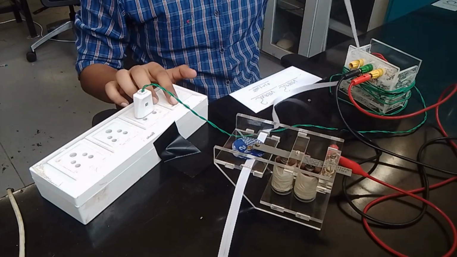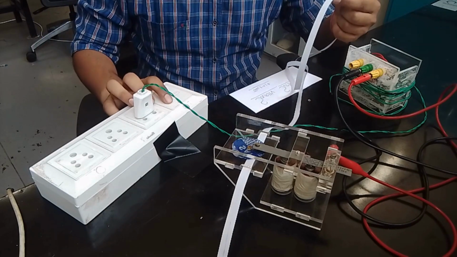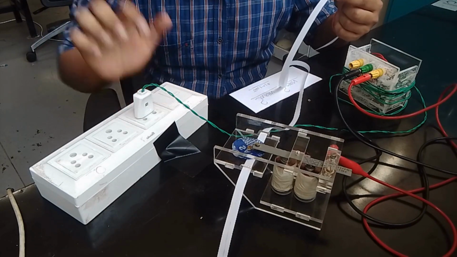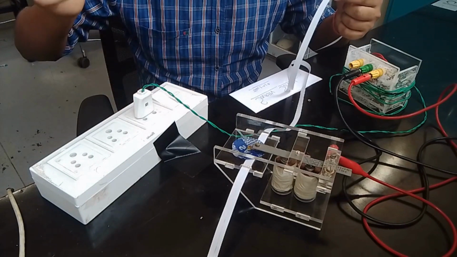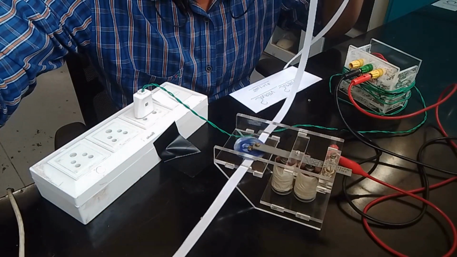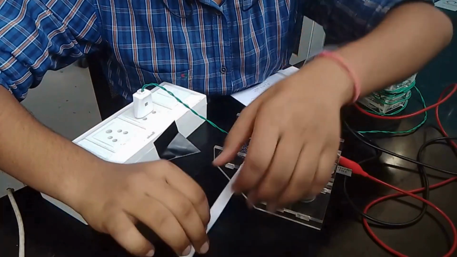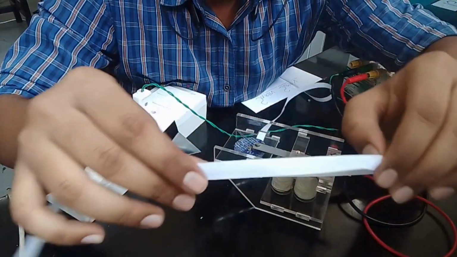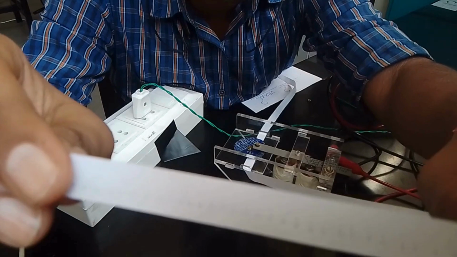I will be just holding this for safety. And I will pull this paper from one side so that it marks. And pull the paper. Yeah, like that. So as we can see, we got these marks. I'll just focus. Wait.